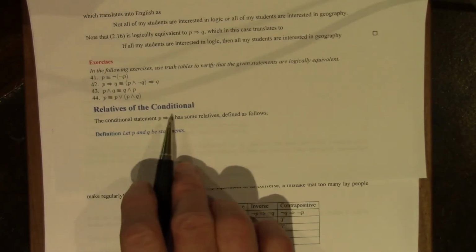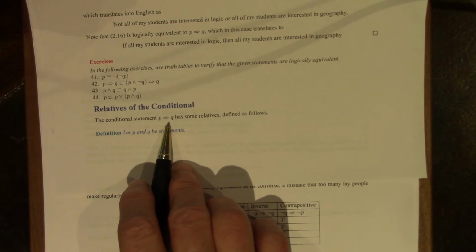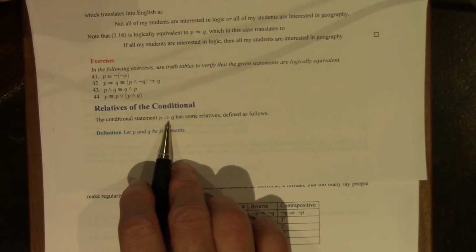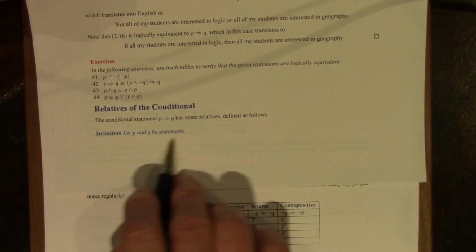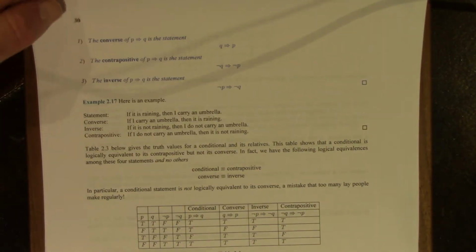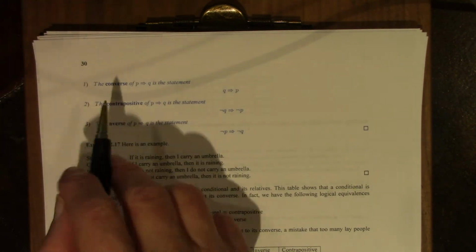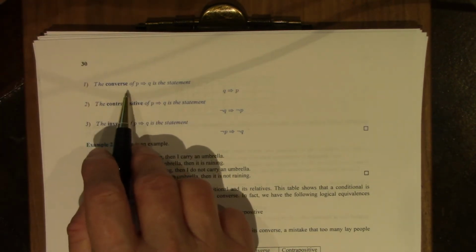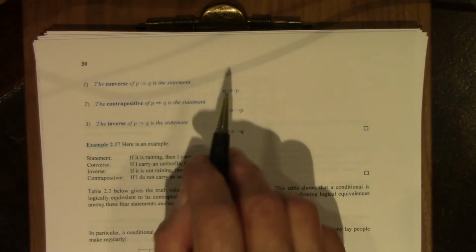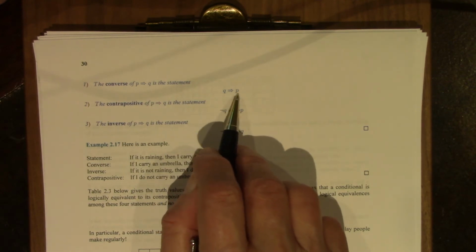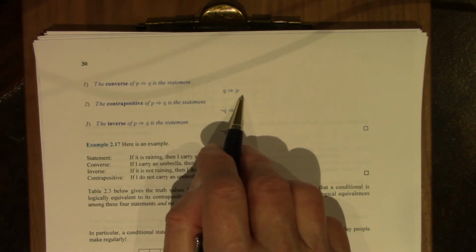The conditional statement has some important relatives, and they are listed in the following definition. P and Q are statements. The converse of P implies Q is Q implies P. Just reverse the antecedent and the consequent.